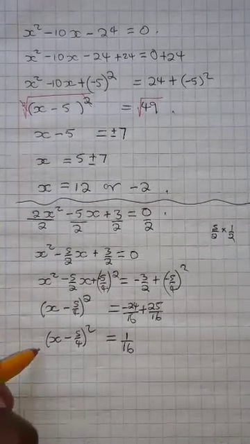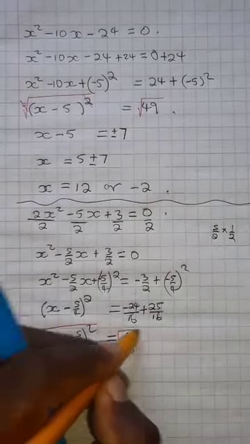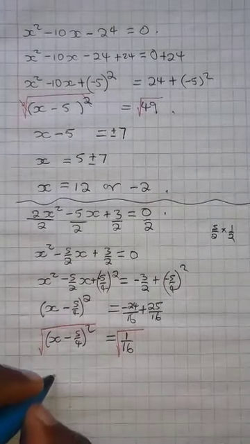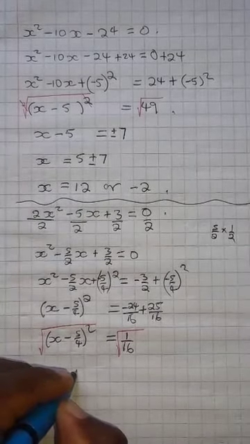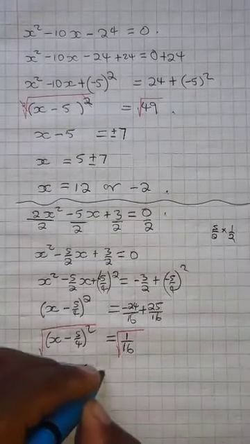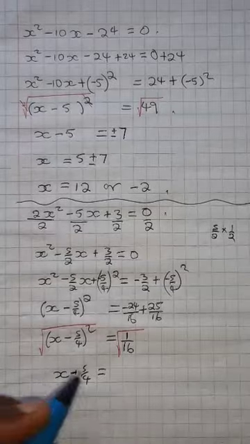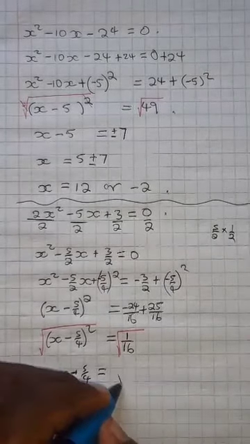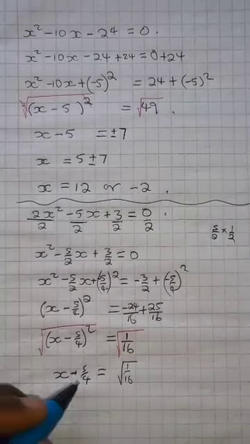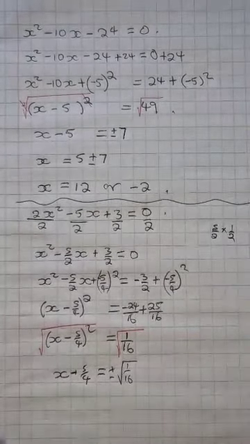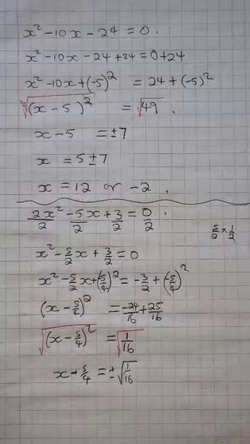And then we put square roots on both sides. We are left with x minus 5 over 4 is equal to the square root of 1 over 16, which gives us 1 over 4, and there is a plus or minus there. You should not forget that plus or minus.